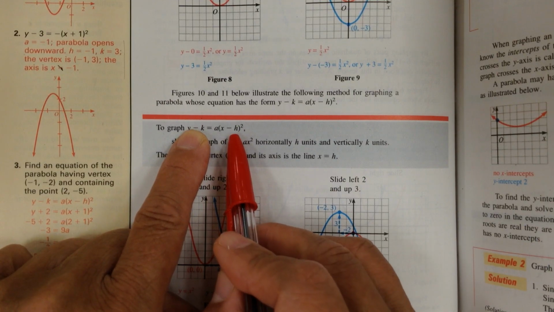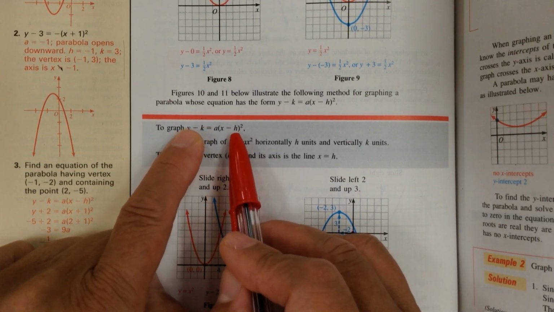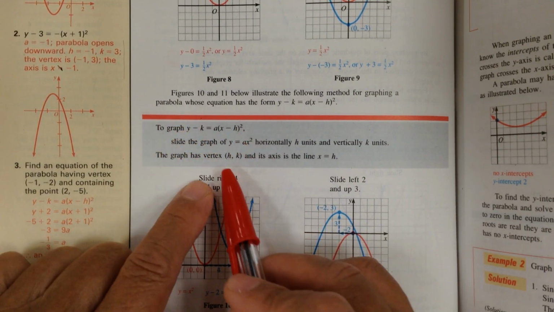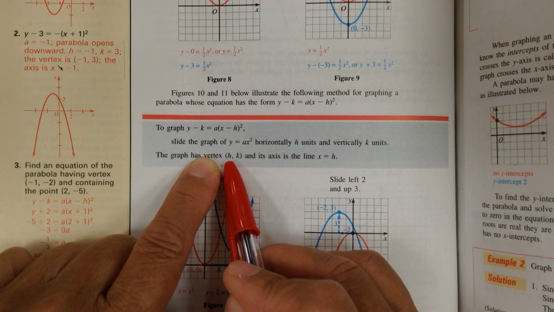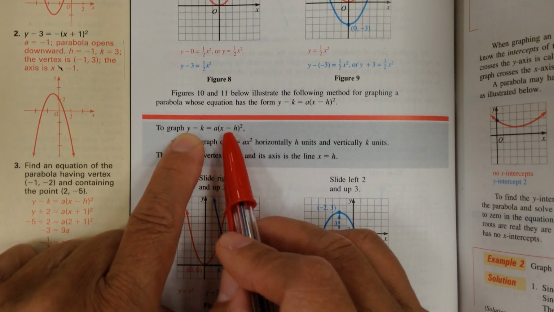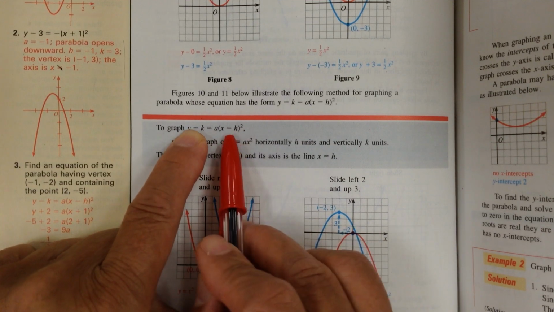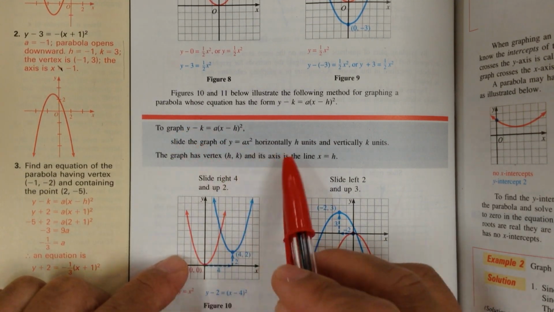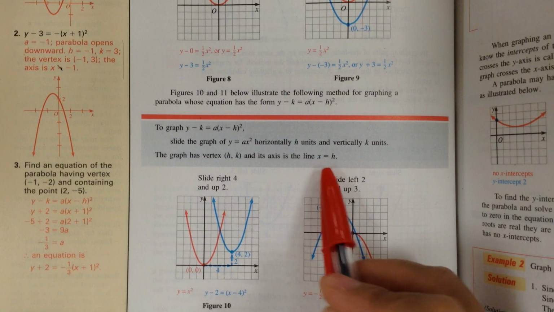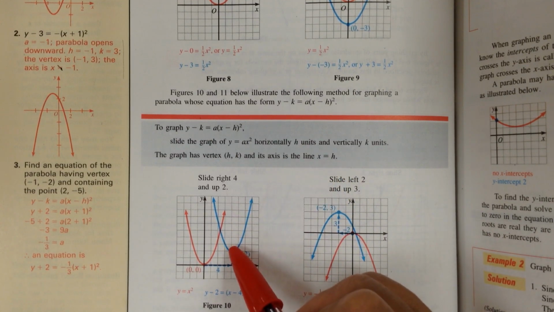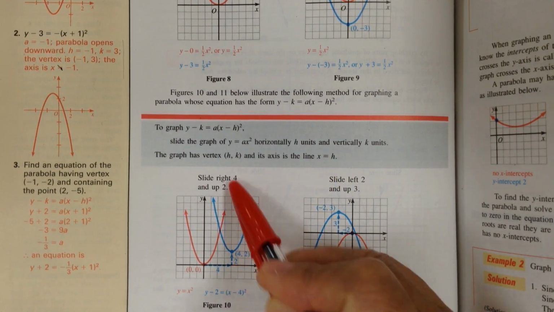This tells you where the starting point will be. And this is called a vertex. So your vertex has coordinates h and k. Now make sure it's minus. Make sure that the standard form is minus. And in this case, the axis would be the h. So wherever the vertex is, that's where your axis would be.